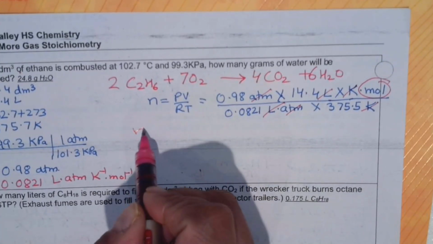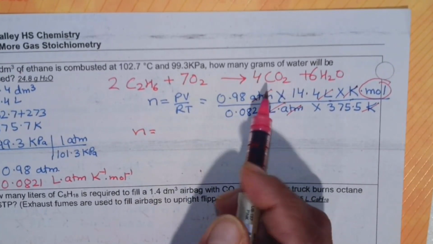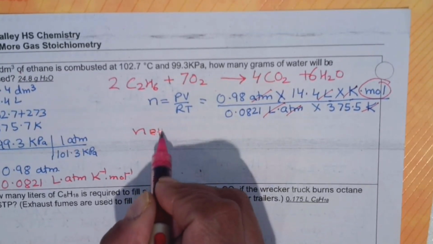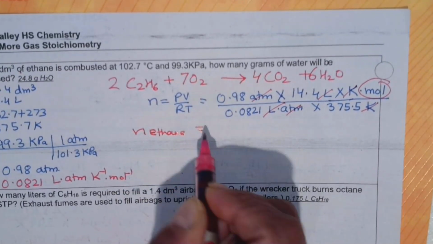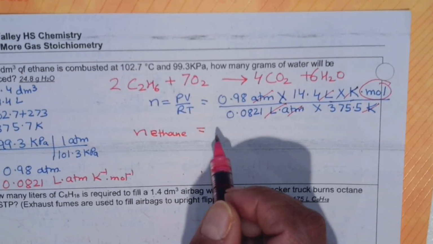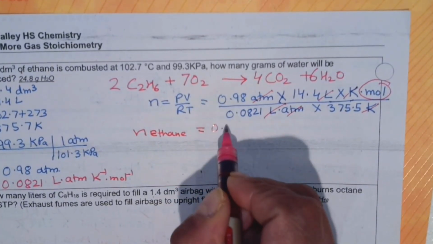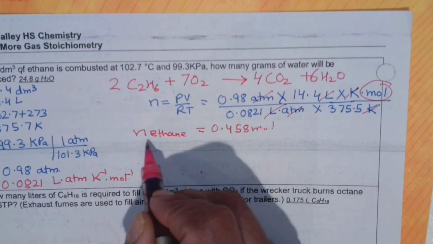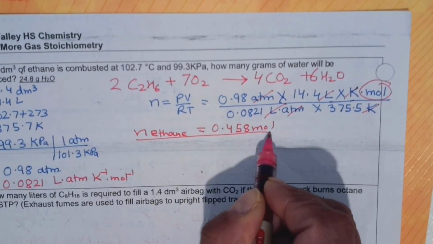So N for ethane comes out to be 0.458 moles. So this is the moles of ethane, right?